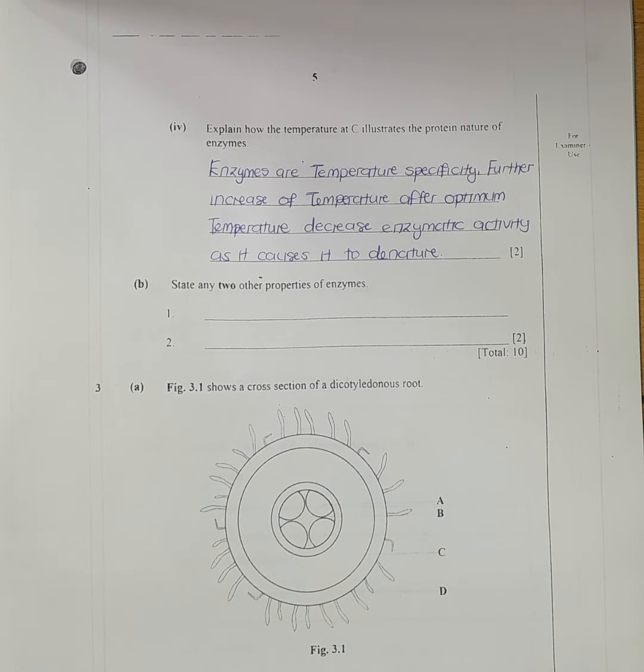Enzymes are biological catalysts. Small quantity of enzymes catalyzes large quantities of substances. Enzymes are pH specific. Activity of enzymes depends upon the acidity of medium. Each enzyme is most active at a specific pH. For example, pH 2 is for pepsin.